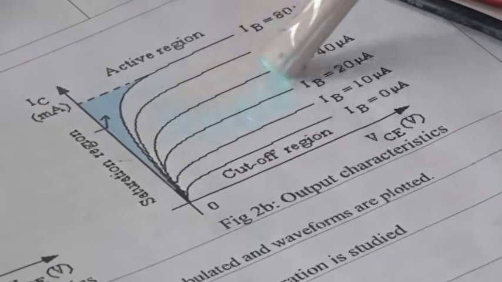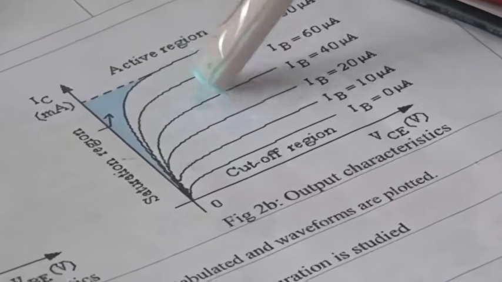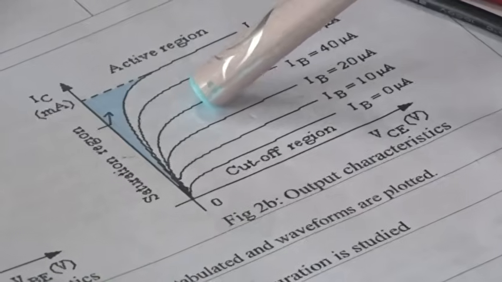So this is the region where your BJT is acting as an amplifier, that is the active region.